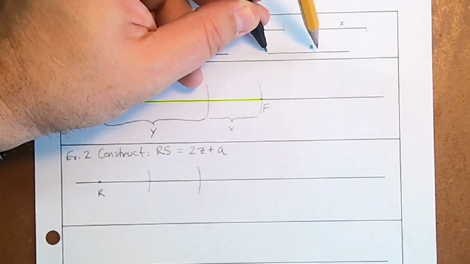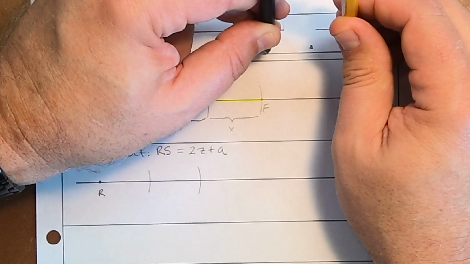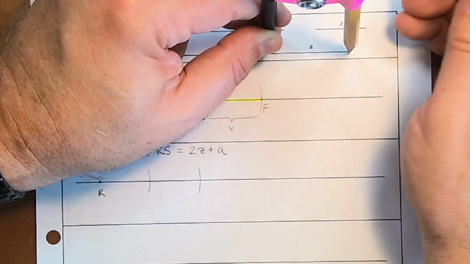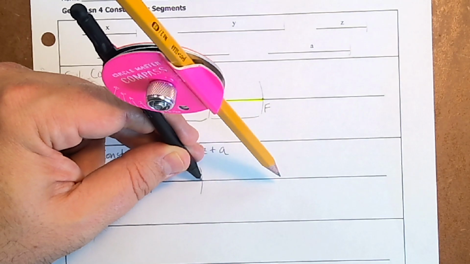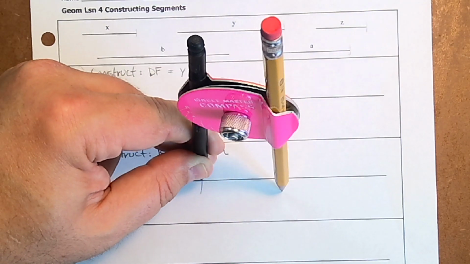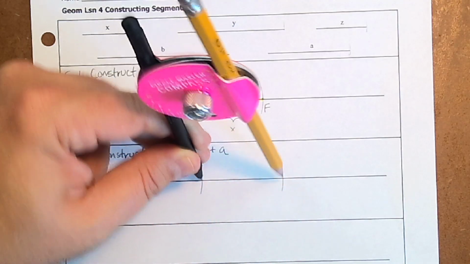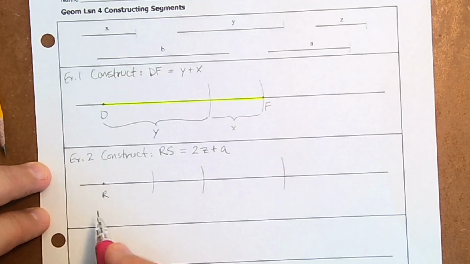Now I need an A length. So I'm going to come back up top here. Remeasure my compass setting. It's a little short. There we go. That's pretty good. Then I'm going to come down here. At the end of my second Z, I'm going to put a mark down here. That is A units long. Then I can come in here and label so I know what I got.